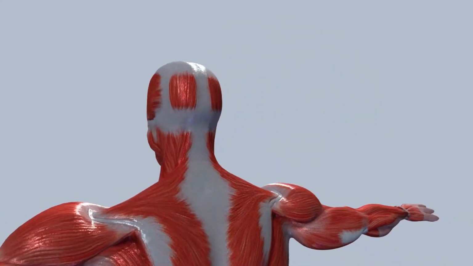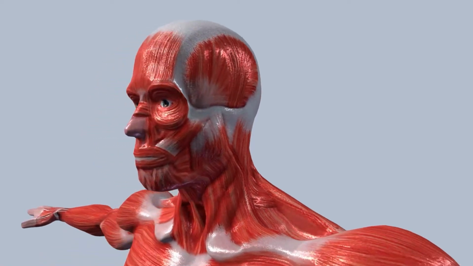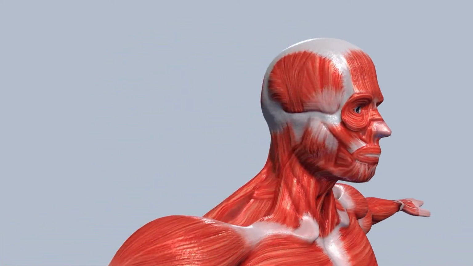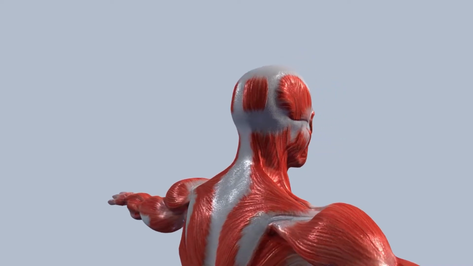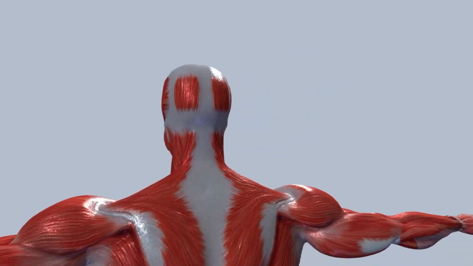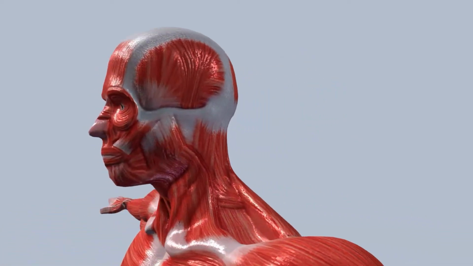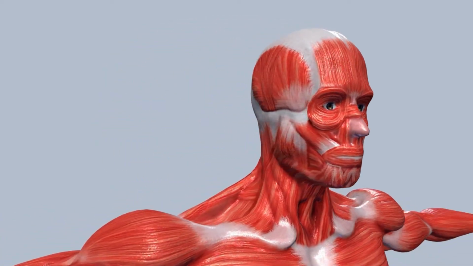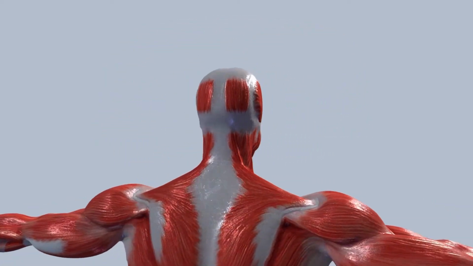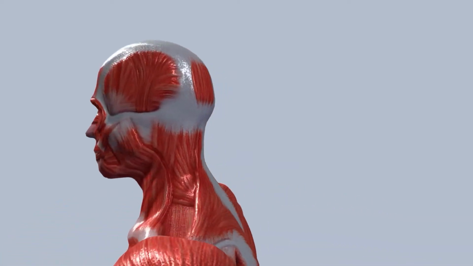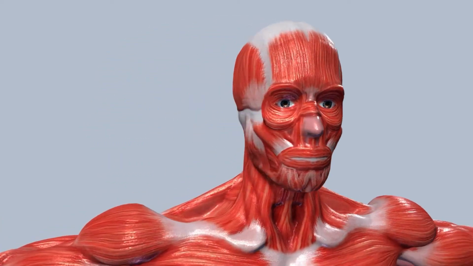Perimysium is a slightly thicker layer of connective tissue consisting mainly of type I and II collagen and surrounds a group of fibers. This fiber group is referred to as a fascicle or bundle. Fascicles are the functional units of skeletal muscle tissue. The perimysium contains slightly larger blood vessels and nerve fibers than those traveling through endomysium.